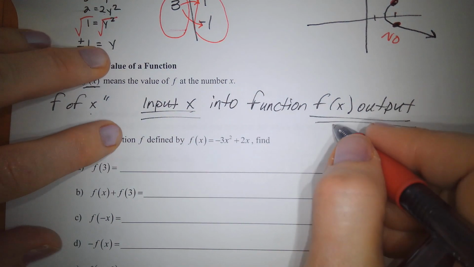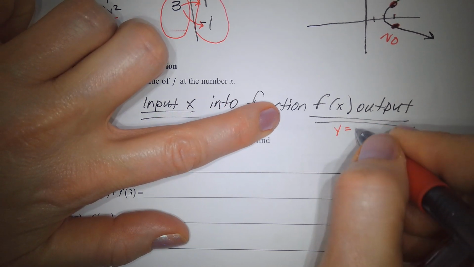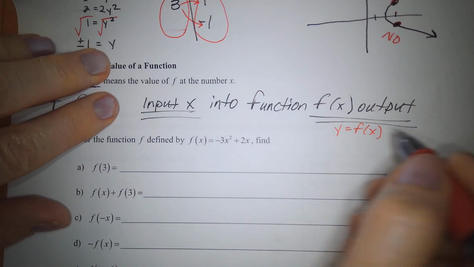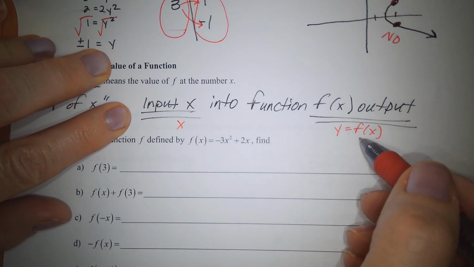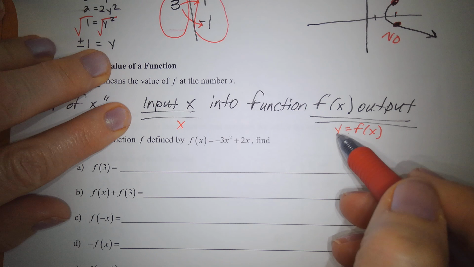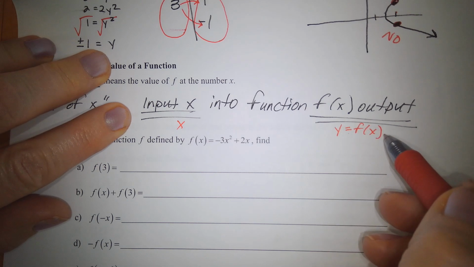In this case, f of x is your y. So x is your input, y is your output, but sometimes when it's a function, we designate the output as f of x.